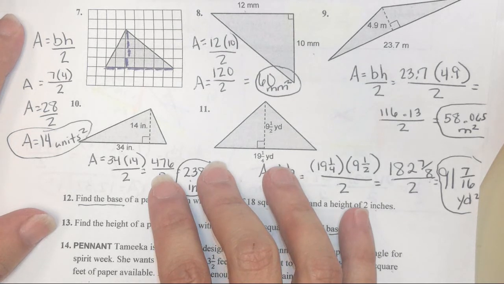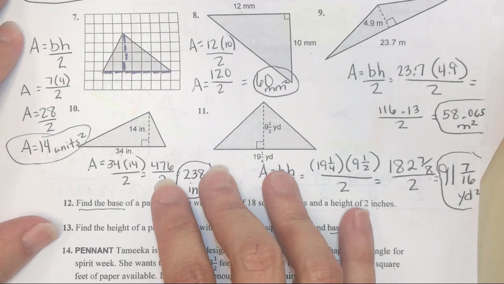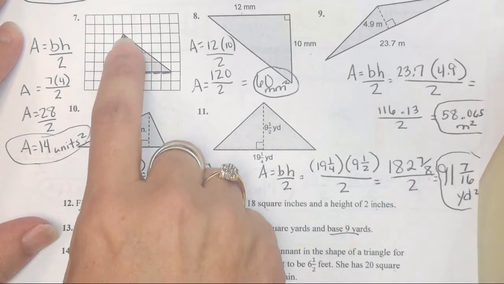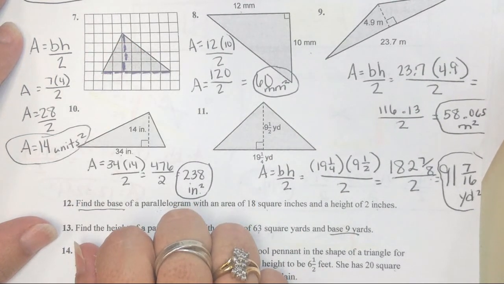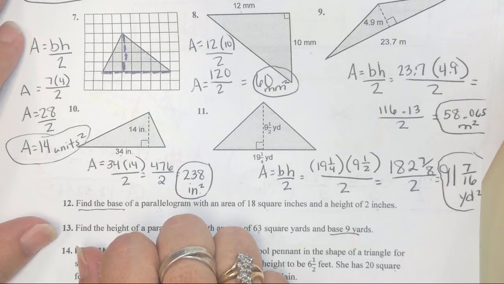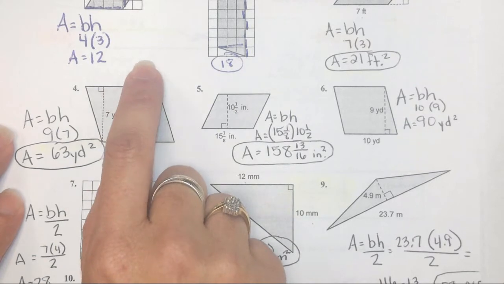Alright, see on number 7, how the line goes, you always count up to the highest point. Base times height. How tall is it? And for the first 3 questions, I just didn't write it on here, but it should be units squared, units squared.